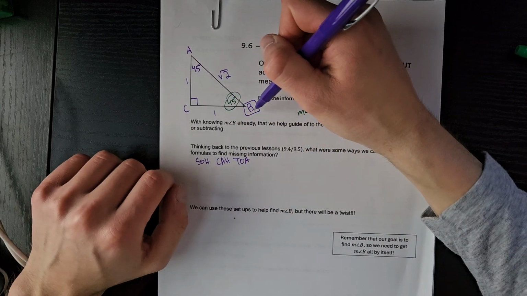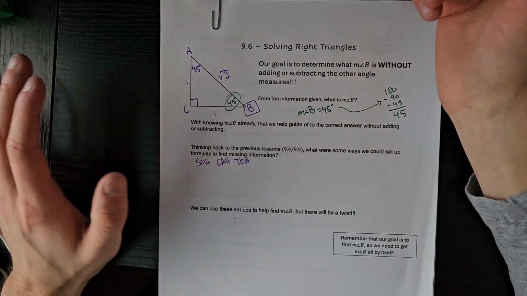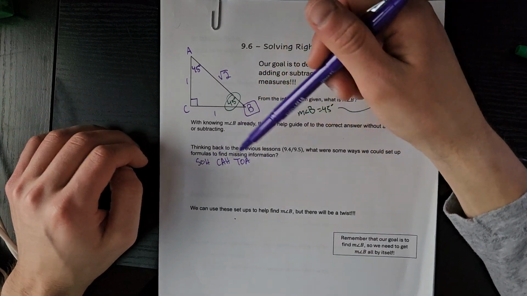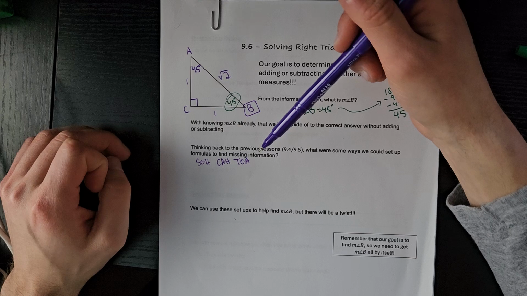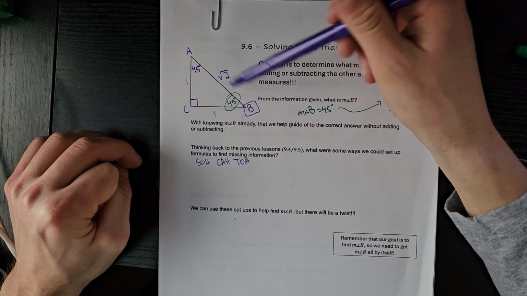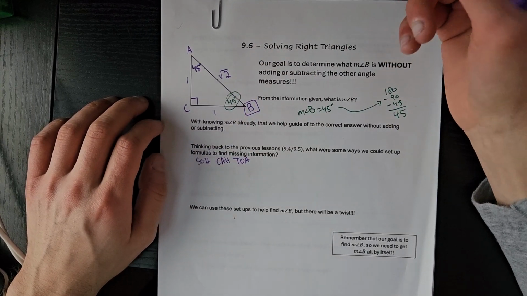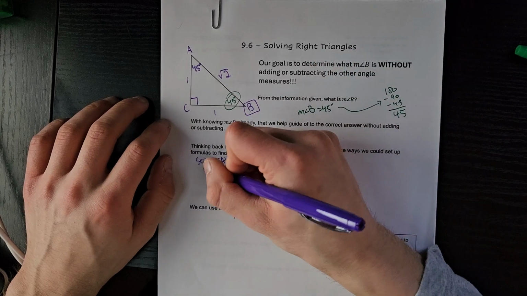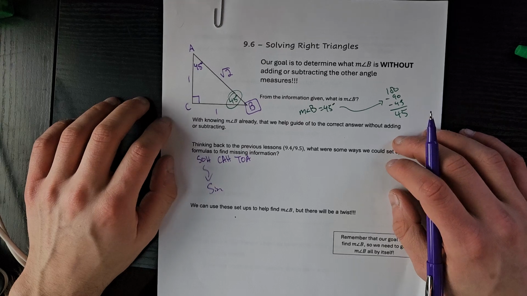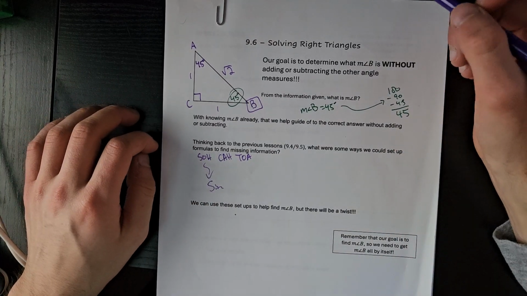Since I'm working with angle B, we can go at it one of two ways. We can pick which of sine, cosine, or tangent we want to work with in order to find this angle measure. It depends on what side lengths you want to work with. In our case, we're going to work with sine.